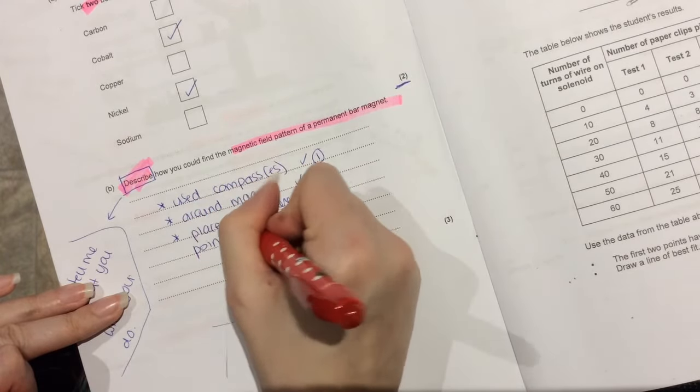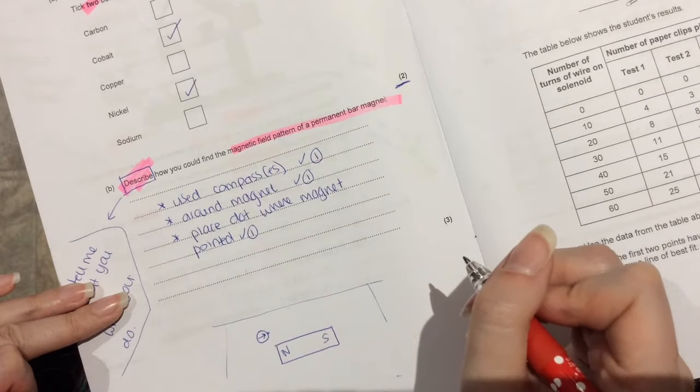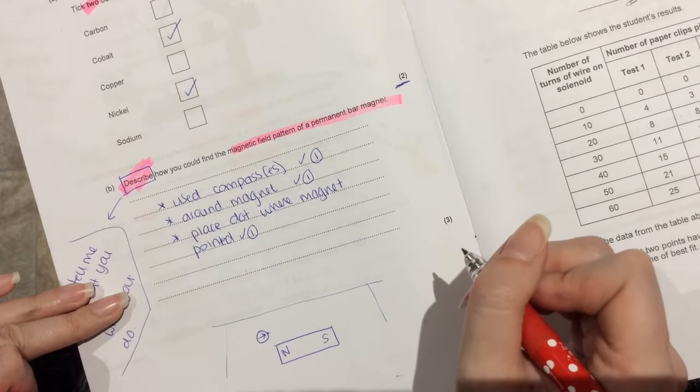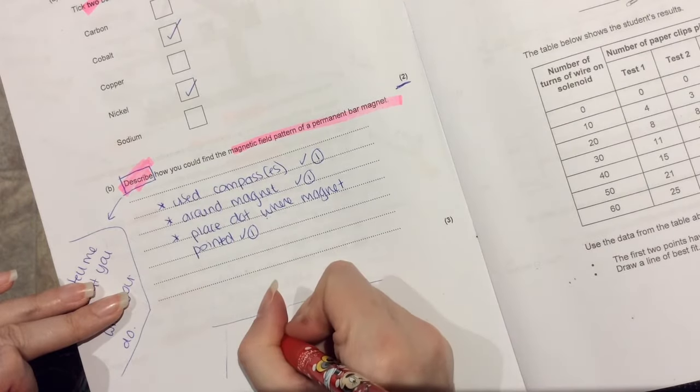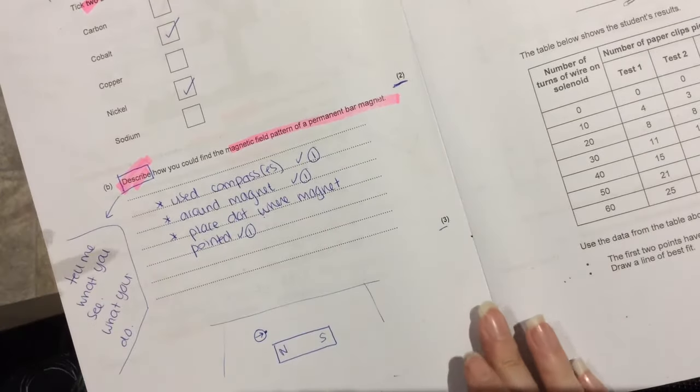There's a few different ways you could explain that third marking point. You've got where the needle pointed or where the needle showed the direction, but that third marking point is all explaining where you'd put your dot. Okay, and there's 3 marks. 3 points there.